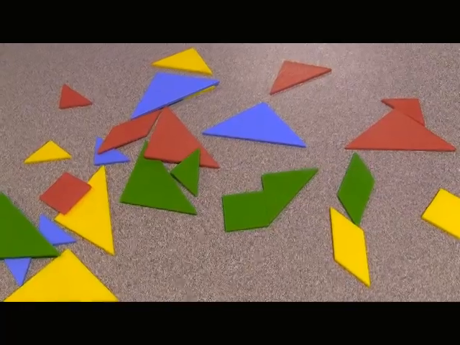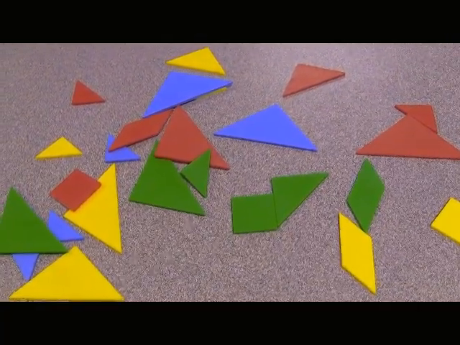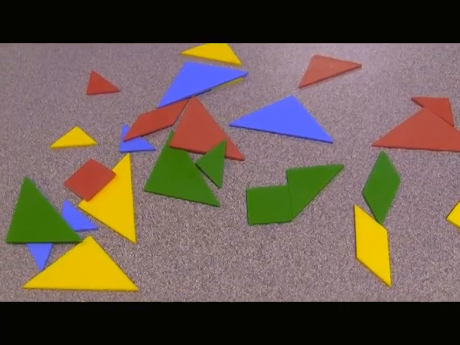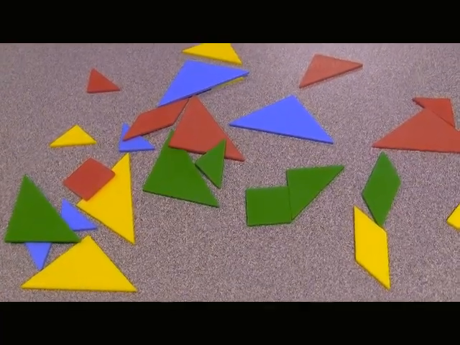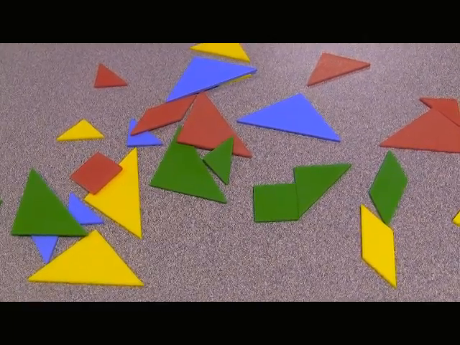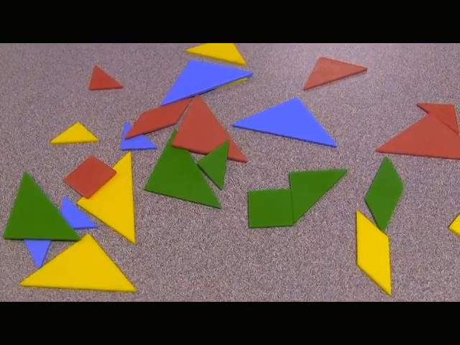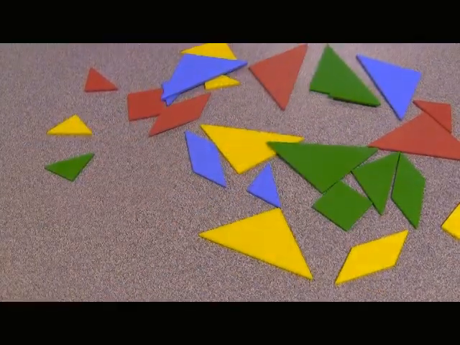A tangram is a Chinese puzzle. It has 7 shapes, made mostly of triangles. Cool figures you can make. Like building blocks, we get cool structures, boost our spatial skills. Tangrams are like no other, so listen to how we deal.